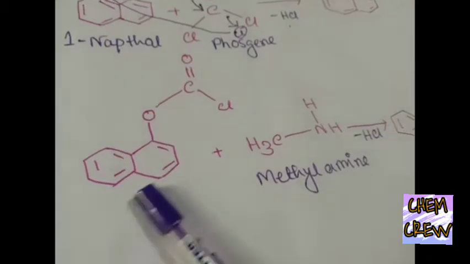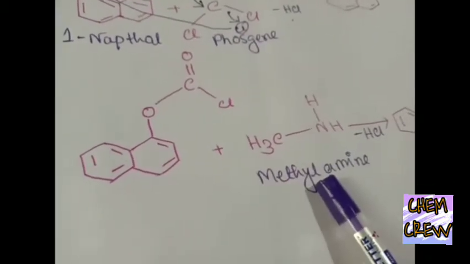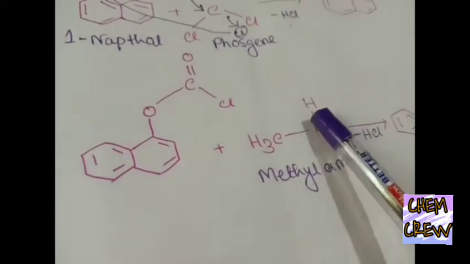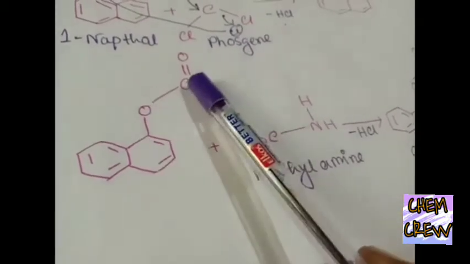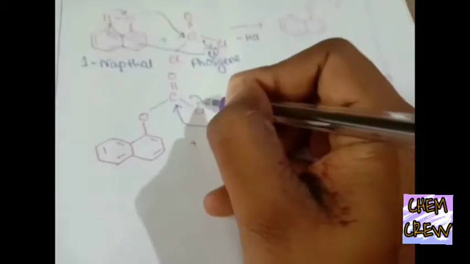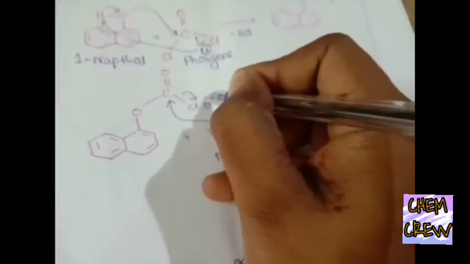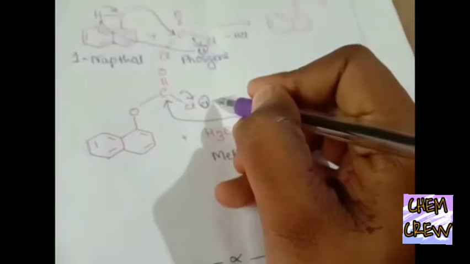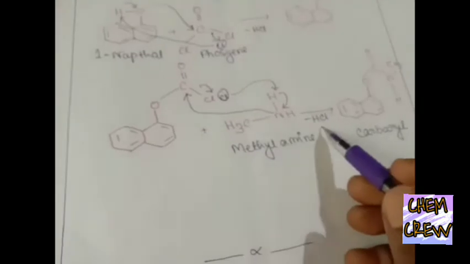And this product is treated with methylamine and the lone pair of nitrogen attacks the carbon and Cl is released. The negatively charged Cl attacks the hydrogen, and the lone pair is again returned to nitrogen, HCl is eliminated, and the product is carbaryl, or Sevin.